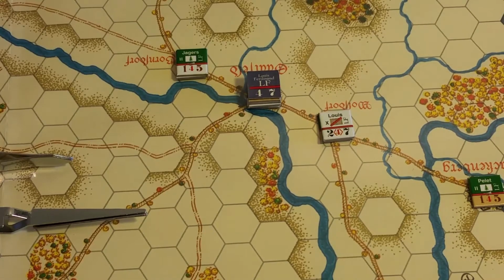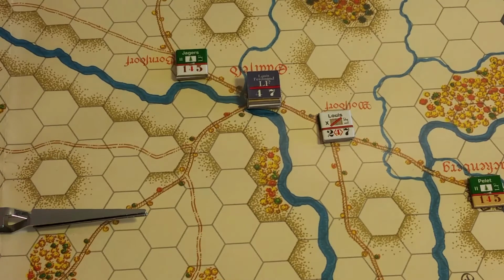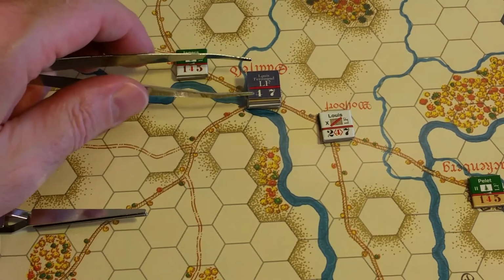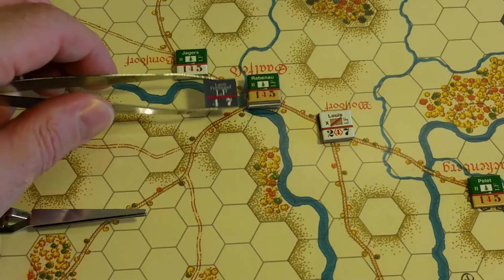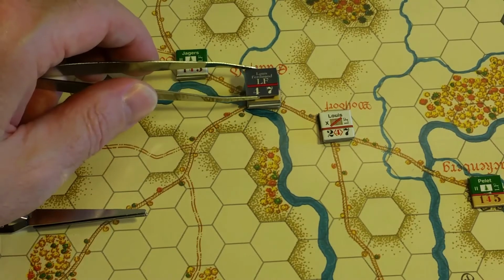All right, I'll go through this step by step. The reason I wanted to look at this is because I remembered that command is handled differently between the French and the Prussians, which, by the way, is a design idea that I like. Okay, so the first thing is there are several ways to put Prussian units in command, and it starts with what kind of leader is giving the order. So first of all, Louis Ferdinand is a corps leader.